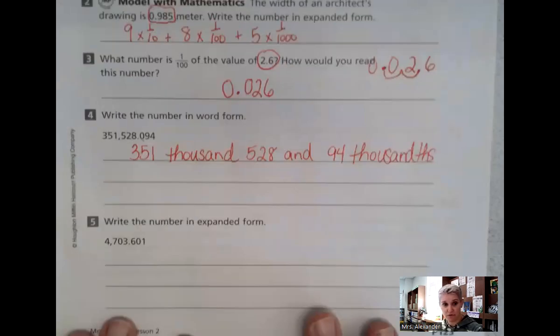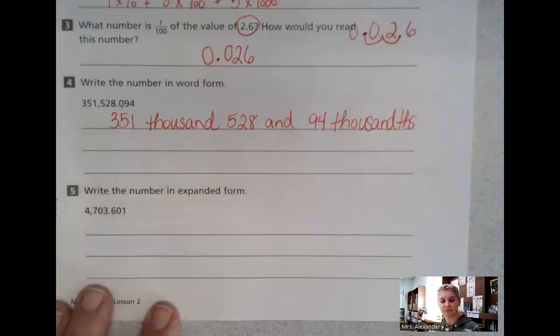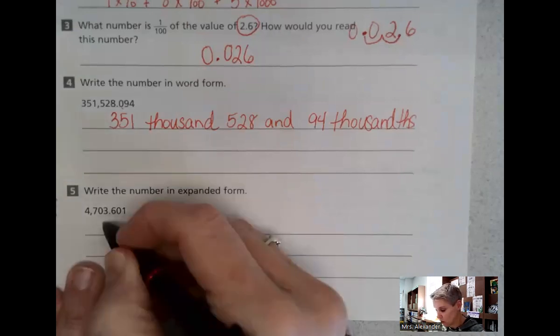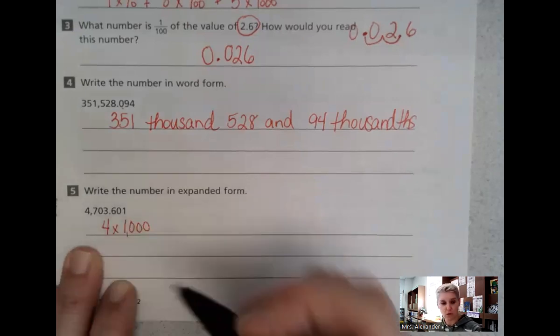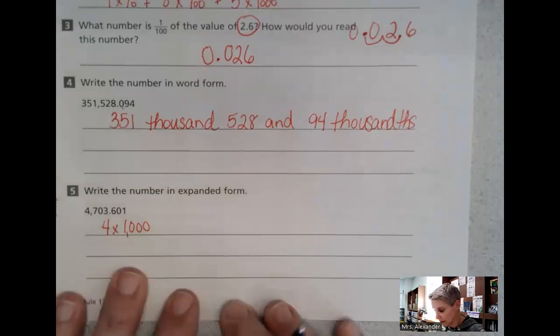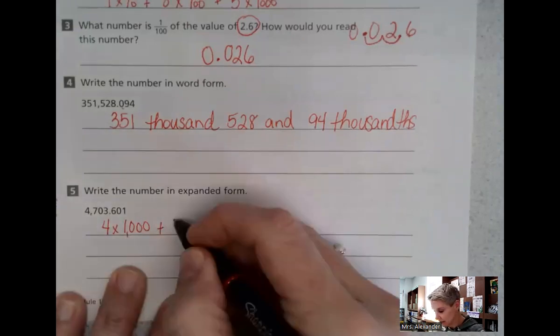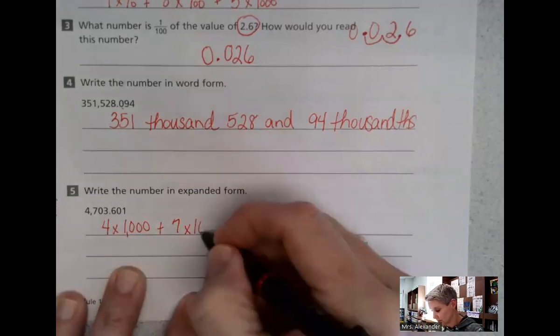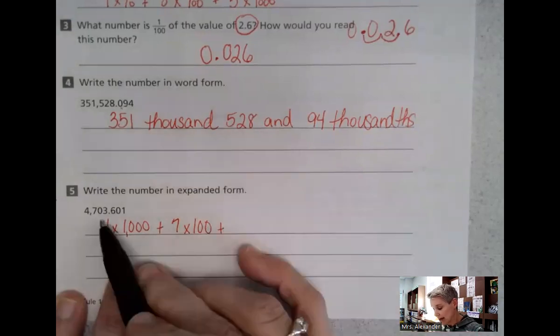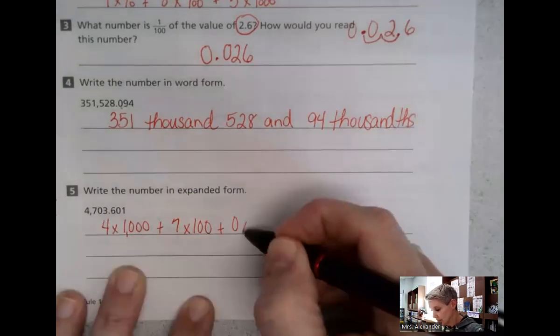Expanded form. Say that number before I do. 4,703 and 601 thousandths. Expanded form. Look at each place. I have a 4, and that's in the thousand place. 4 times 1,000 plus 7 times its place, 100, plus we have a 0 times 10.